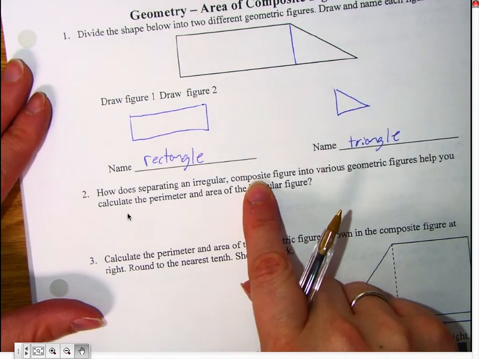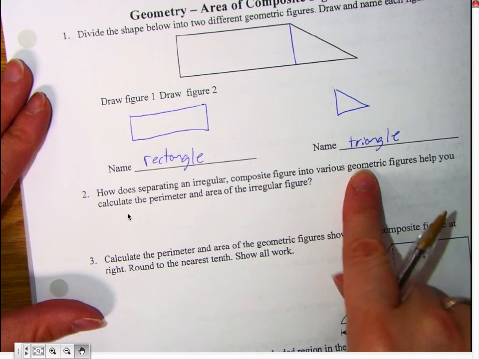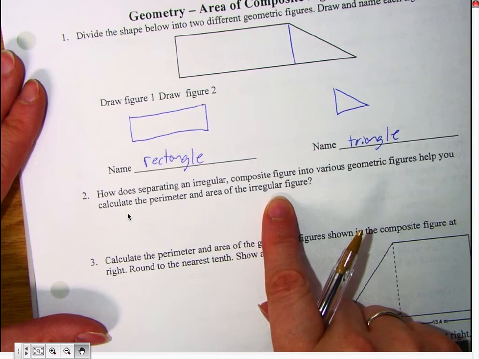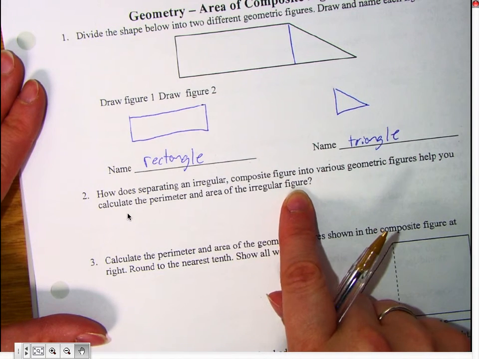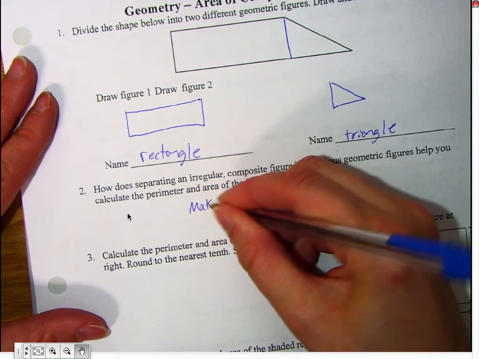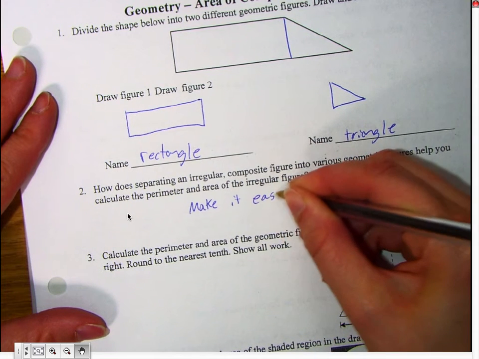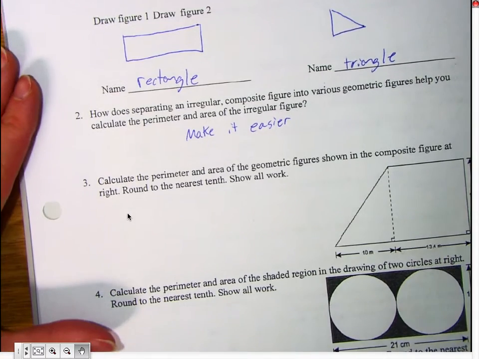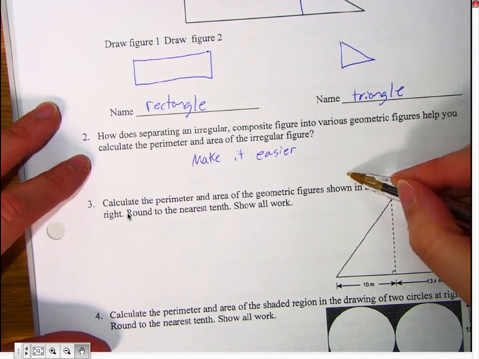Okay? How does separating an irregular figure, composite figure, into various geometric figures help you calculate the perimeter and area of an irregular figure? Makes it easier. We know how to find the area or perimeter of a specific kind of shape. So it breaks it into 2 realms of knowledge that we know. Okay? I'm not going to write all that down because this is very individual.